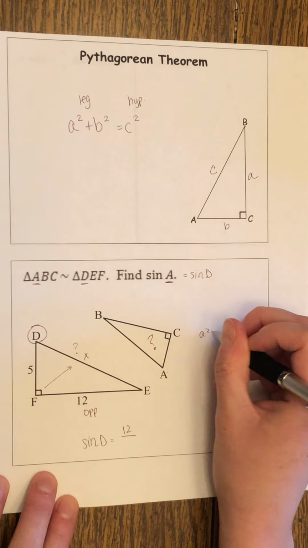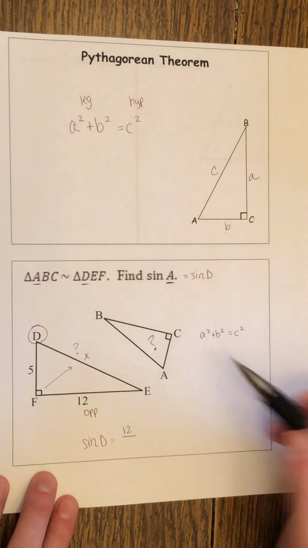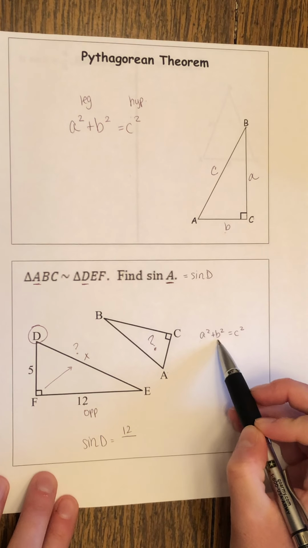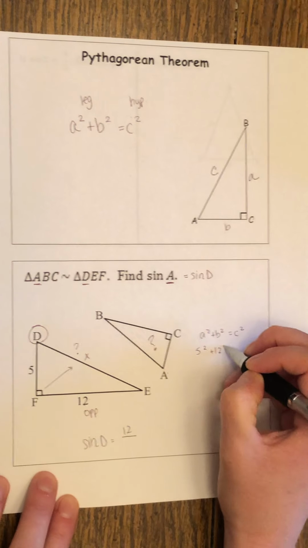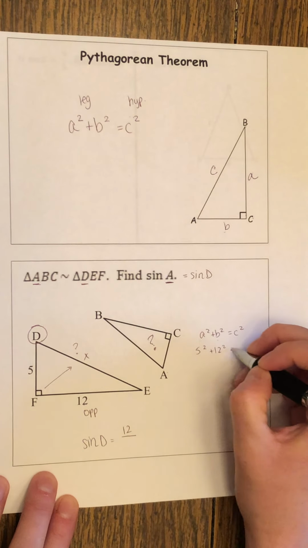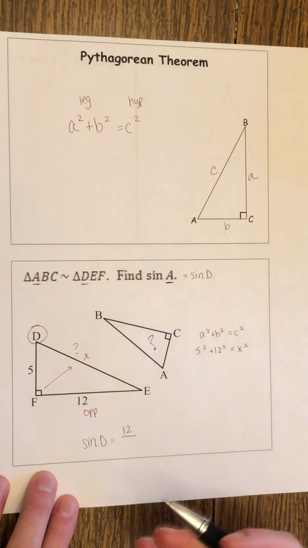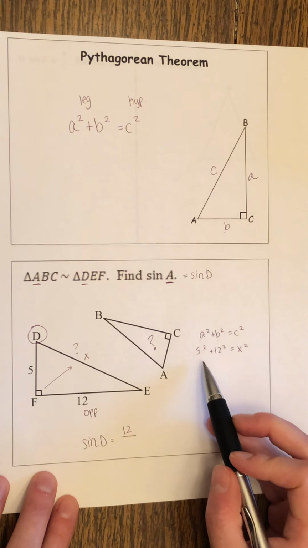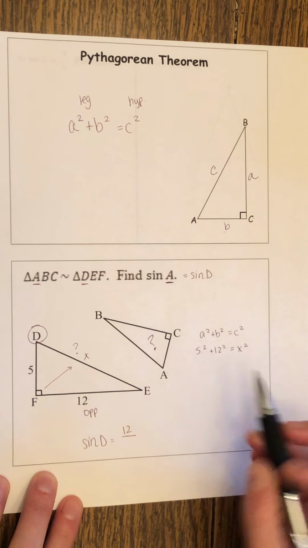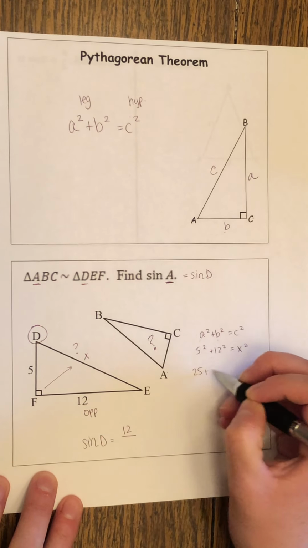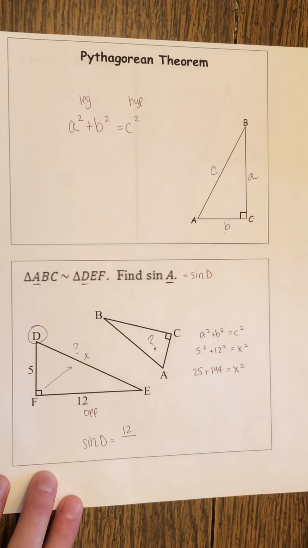Remember, Pythagorean theorem is a squared plus b squared equals c squared, where A and B are your two leg lengths. So 5 and 12 are my two leg lengths. Order doesn't matter, so you could flip them around if you want to. And I need to figure out what the hypotenuse is. I'm gonna do exponents before addition. So 25 plus 144 equals x squared.